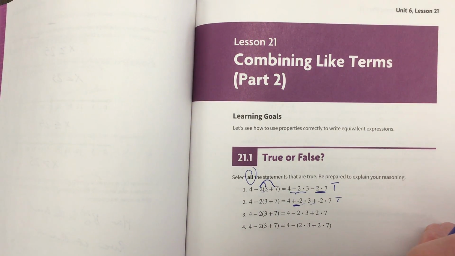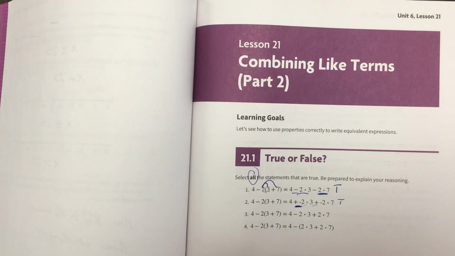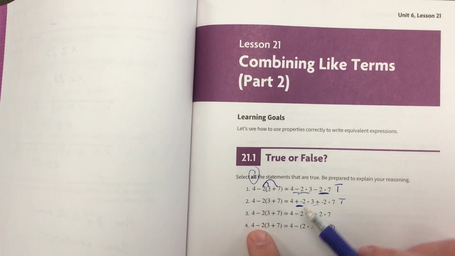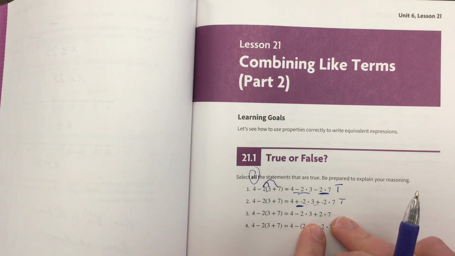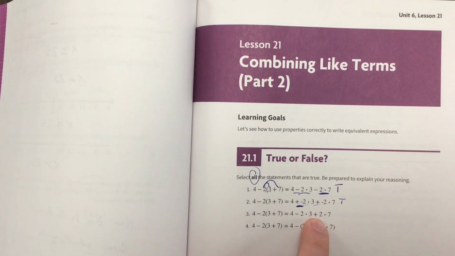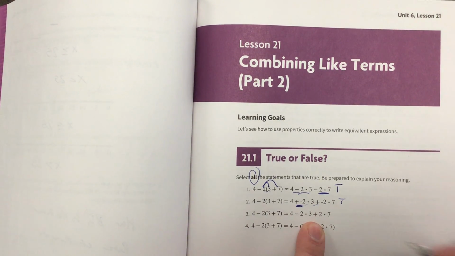Corbin, Kinley, you with me? Yeah. All right, so the second one's true because adding the opposite is the same as subtracting. All right, how about 3? Evan says no. Others say it's true. Why don't you like it, Evan?